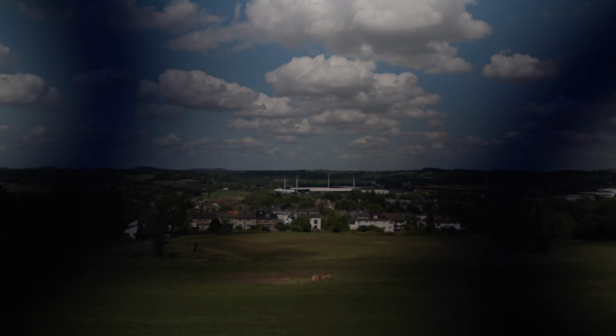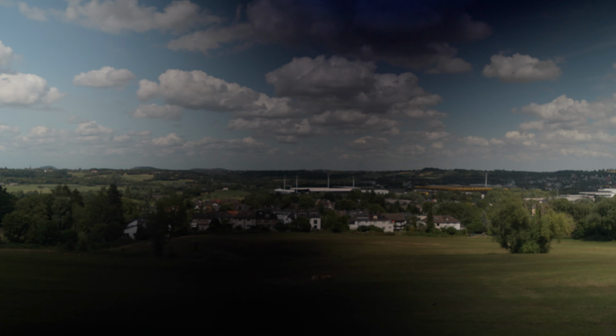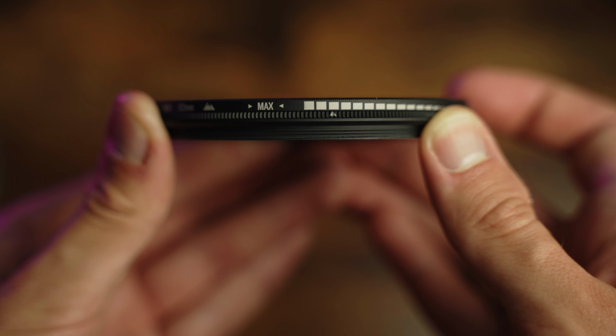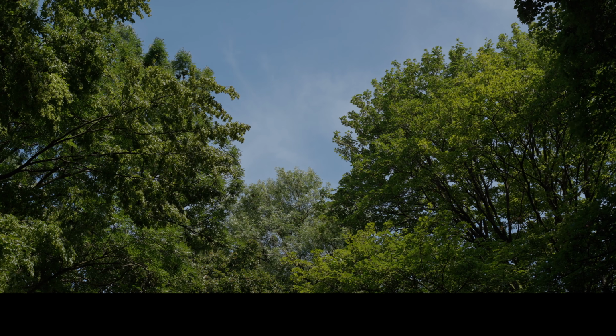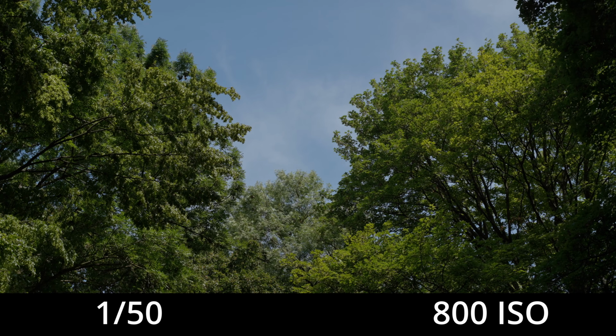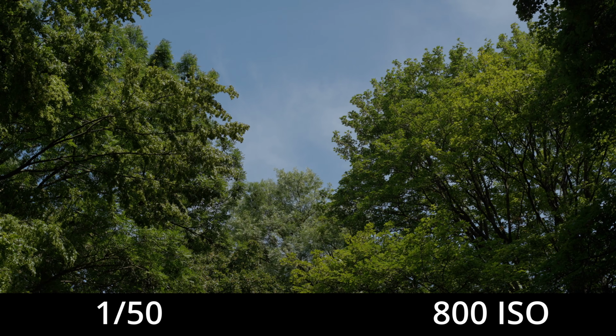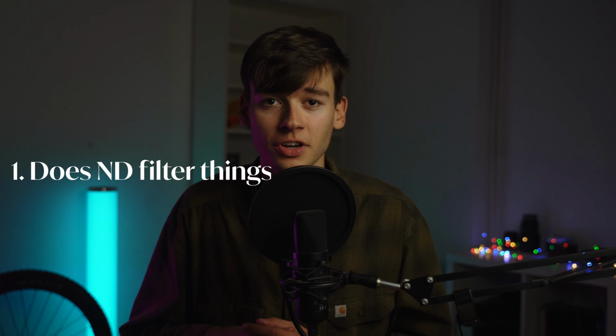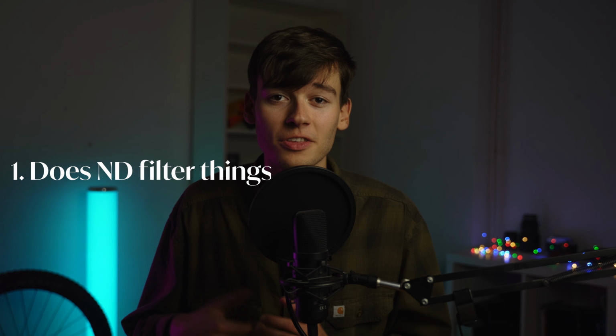You also can't even turn the cheap ND filter to the maximum, because that'll get you that infamous X pattern across your image. This is about the maximum you can turn this filter without getting the cross. With the NiSi's full 9 stops of reduction at 800 ISO and a shutter speed of 1/50th of a second, I could film into the midday sky at f3.5. That's impressive. Okay, so we've confirmed point 1 of what makes an ND filter good. It actually does what it says on the box.